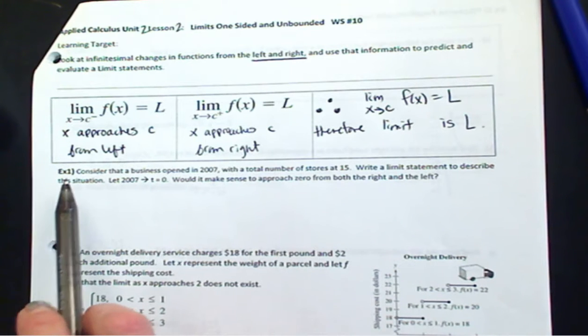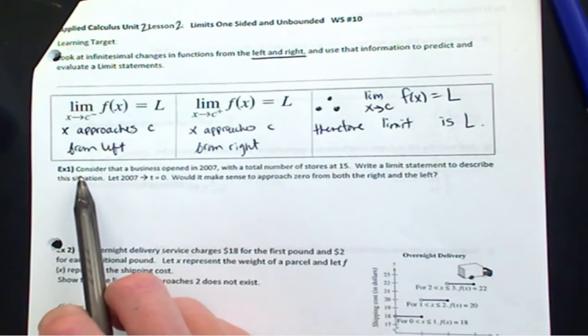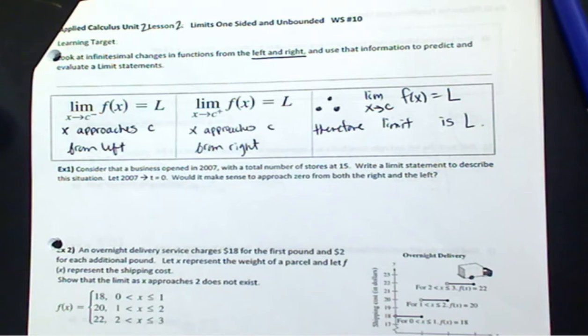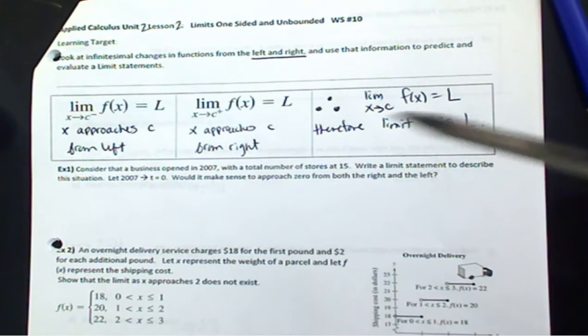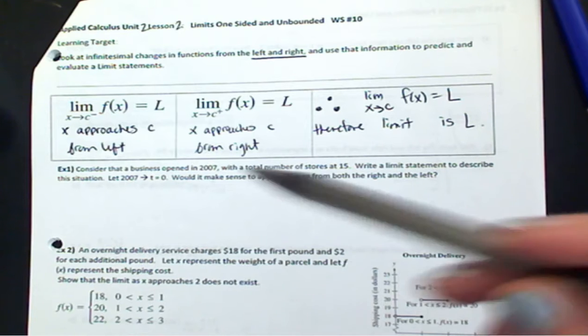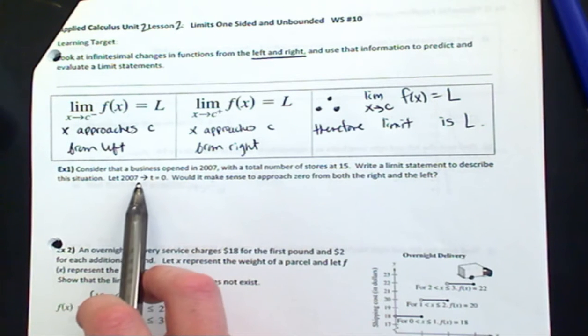Okay, so why would we need one-sided limits? Think about your domain. Sometimes functions are not defined everywhere. They're only defined on a certain set of values. For example, consider that a business opened in 2007 with a total number of 15 stores. Write a limit statement to describe this situation. So we're going to say t equals 0 is for 2007.